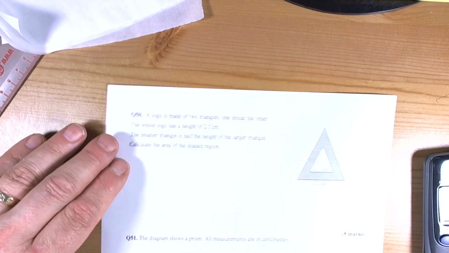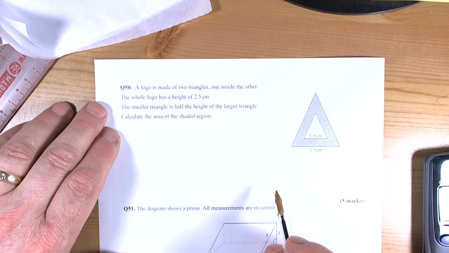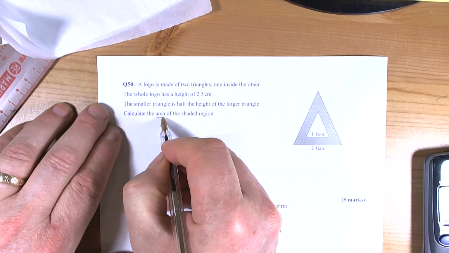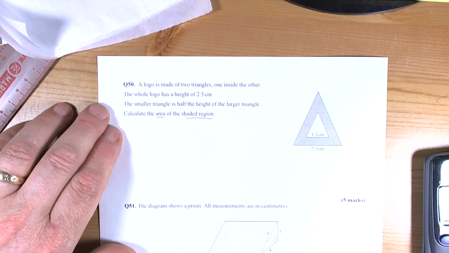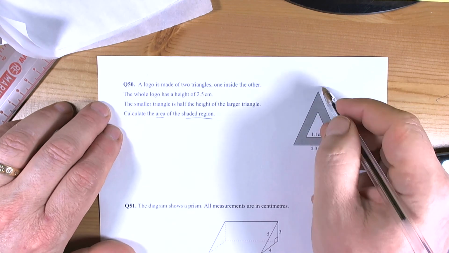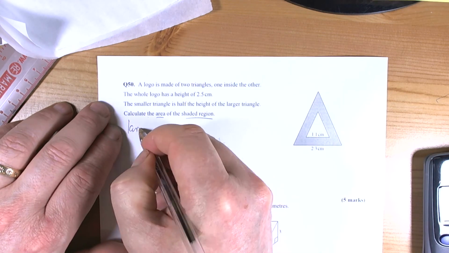Okay, so we've now got a question involving area, and it wants us to work out the area of the shaded region. These shaded region questions, when you're doing areas and things, they tend to be about a large shape and a small shape. Work out the corresponding areas, in this case take one away from the other, and you're left with a shaded bit. So we'll deal with the large triangle first.